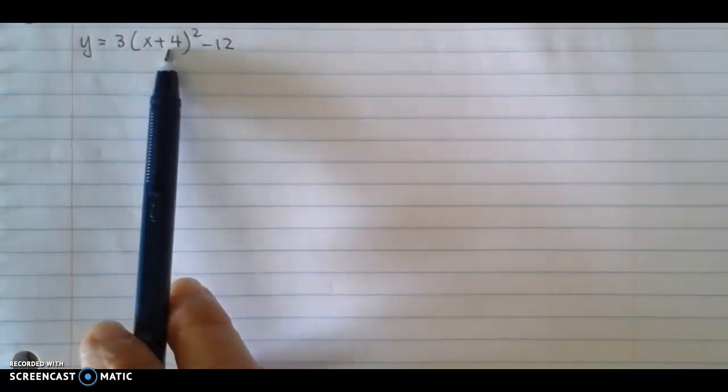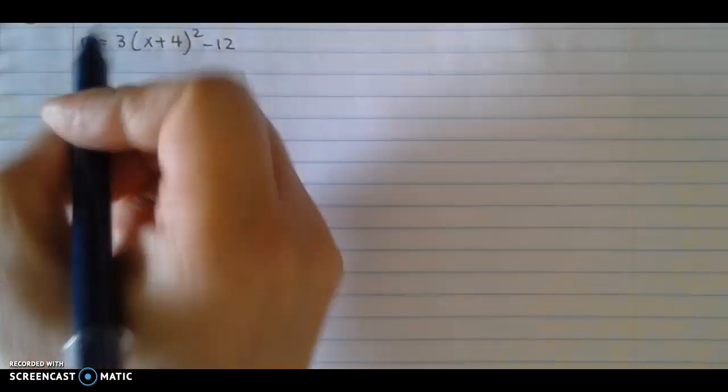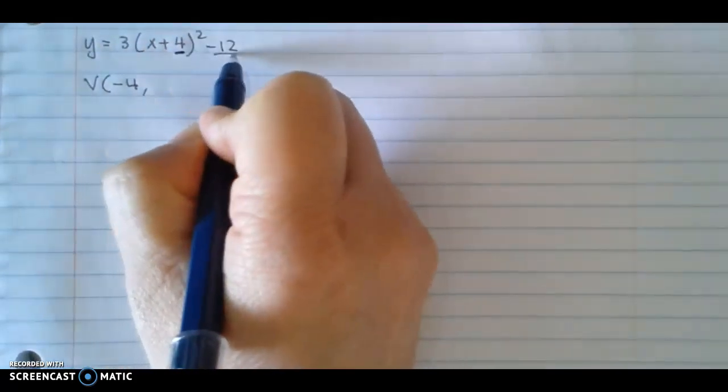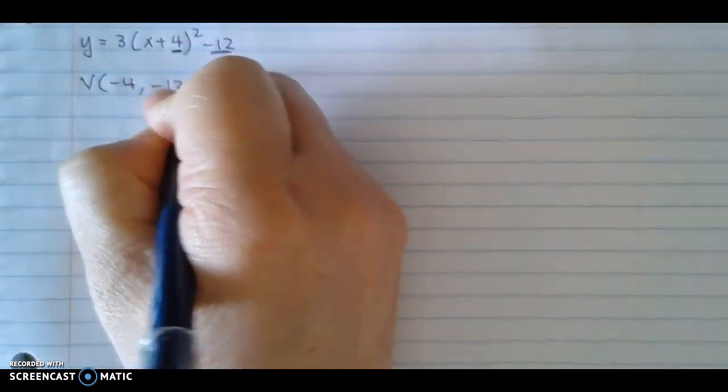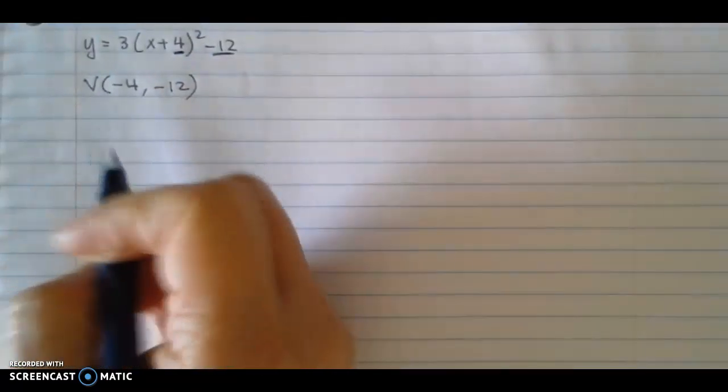The first problem I am going to demonstrate is y = 3(x + 4)² - 12. Now this is in vertex form. That means the vertex is very easily identifiable. It's the opposite of the number inside the parentheses. That's the x value. So my vertex is going to be (-4, -12), the y value being this number here. Now we need to try to find the x-intercepts.